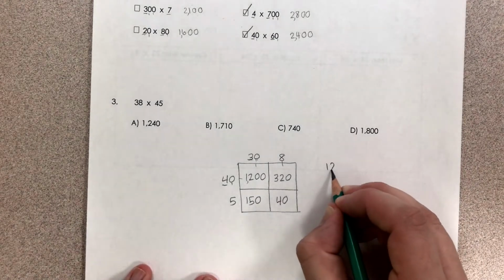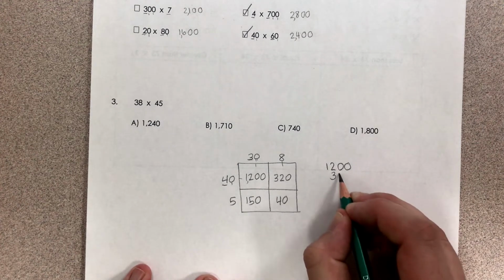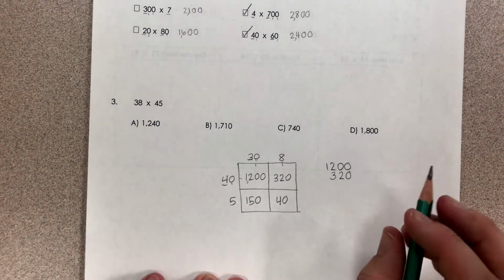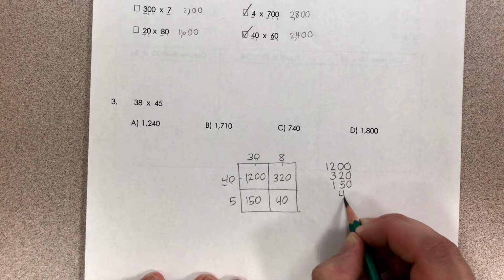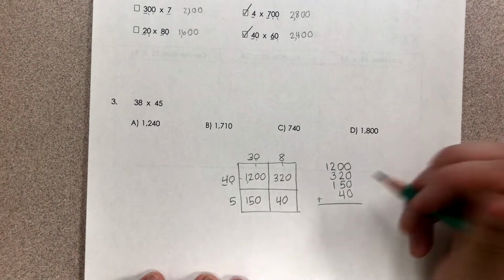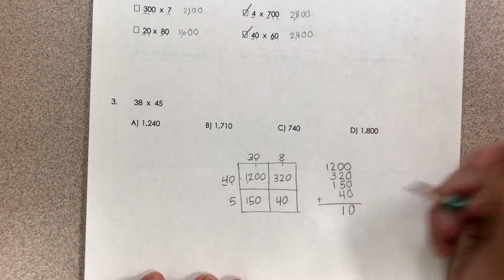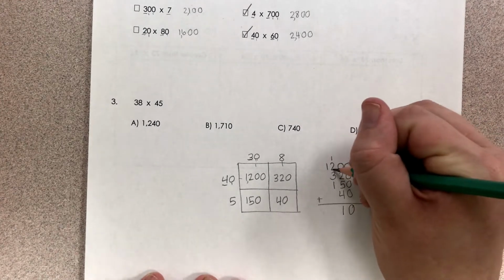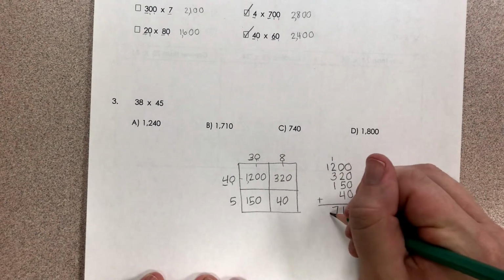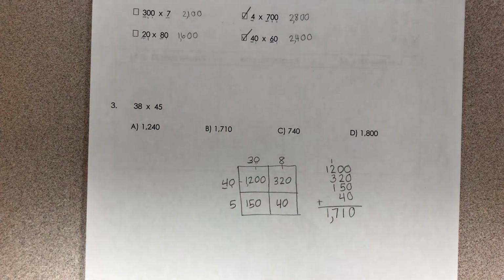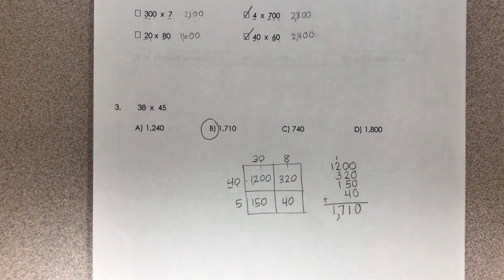Okay, so now I'm going to add up those 4 numbers I just created inside the box, and I'm going to line them up to make sure that the place values are lined up correctly, so that when I add them, it'll add correctly. And it should look like that. 0, 2 plus 5 is 7, and 7 plus 4 is 11. 3 plus 2 is 5, plus 1 is 6, plus 1 is 7. And then bring down my 1, and my answer is 1,710. So my answer is B. All right, let's look on the back.